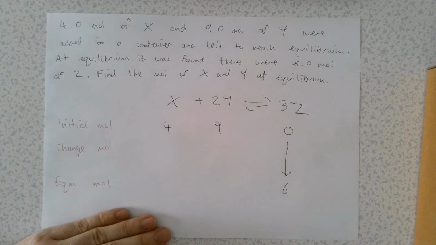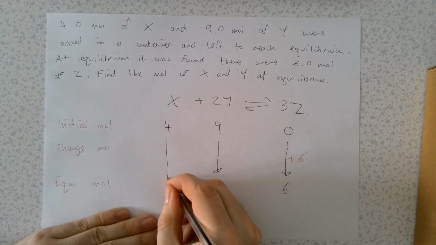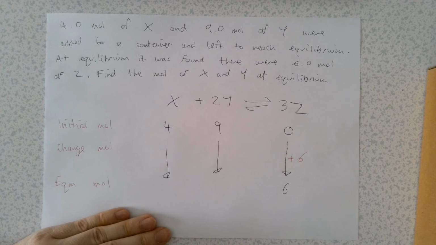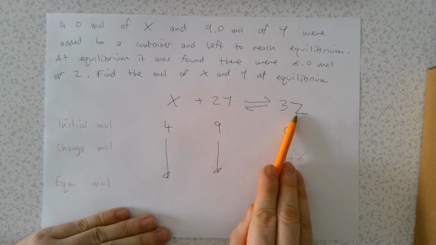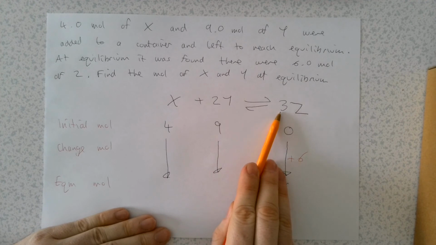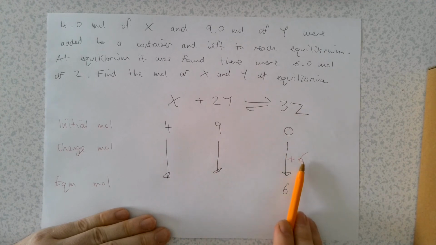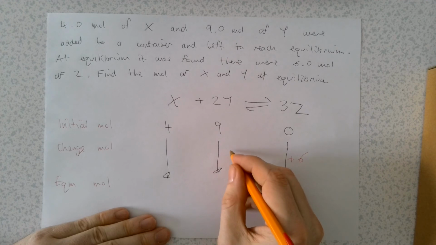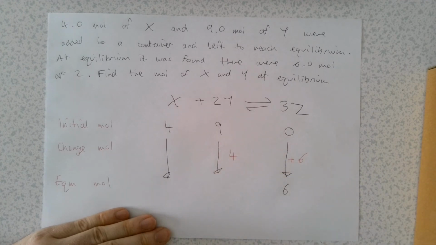What we can do is look at the change in moles to get from the initial to the equilibrium, which is plus 6, and we can use that as well as the molar ratios in the equation, the big numbers, to find the change in moles for our other 2 chemicals. So as Y to Z is a 2 to 3 molar ratio, if Z has changed by 6, then Y must have changed by 4 because of that 2 to 3 ratio.